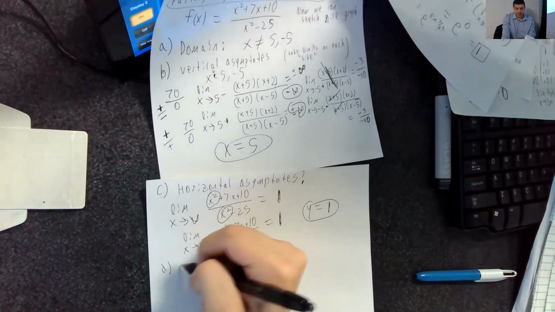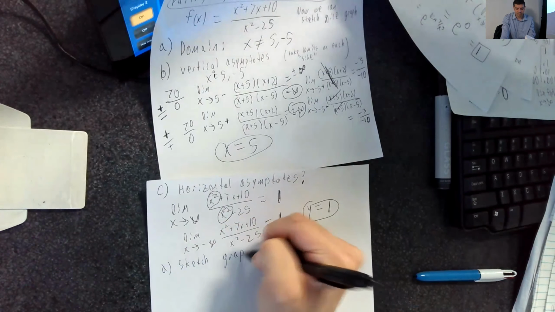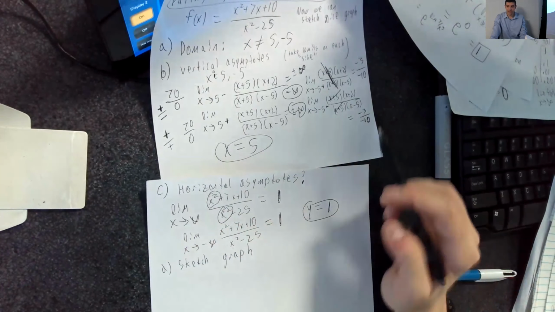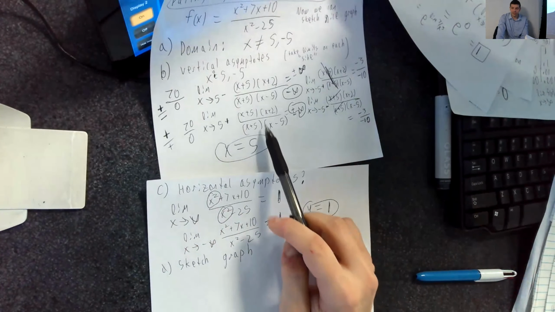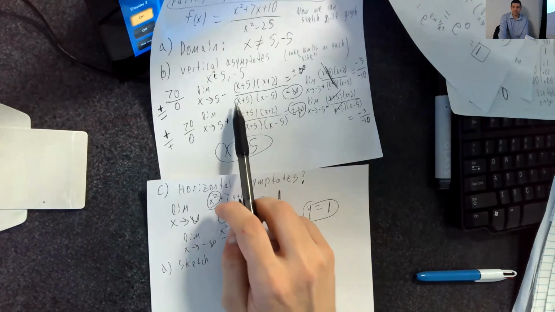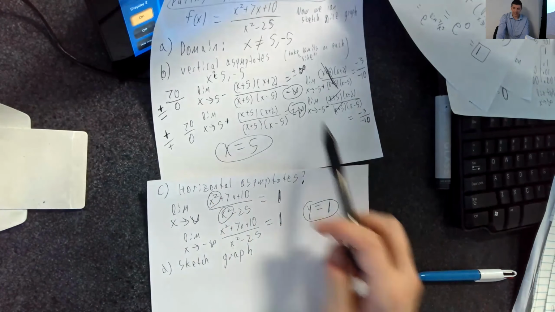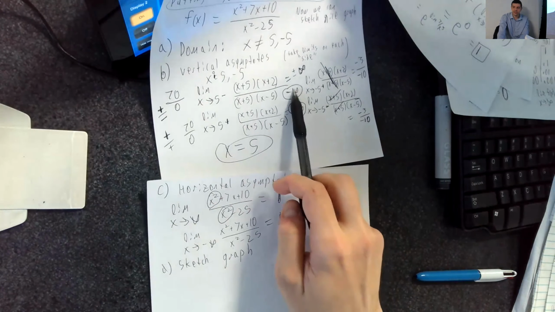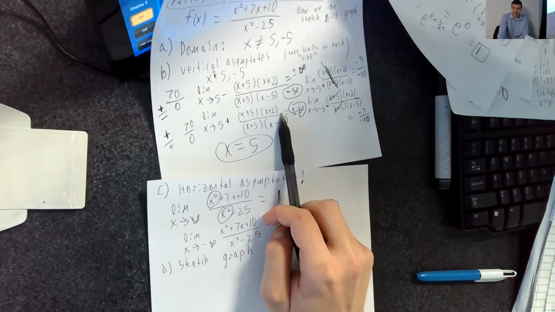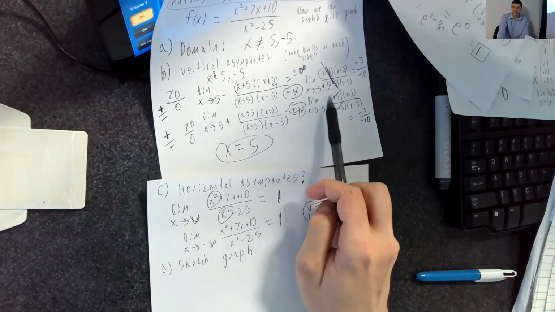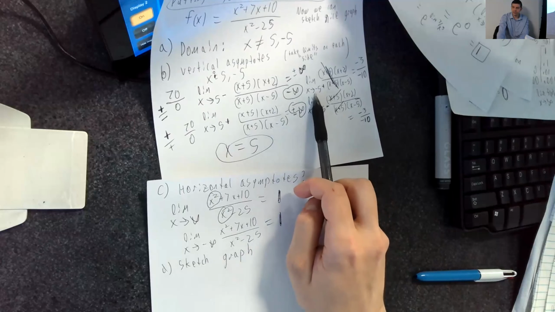So part D, now we can sketch the graph. Now, this is the trickiest part, but try it, guys. Try it first. You have a vertical asymptote at 5, negative infinity to infinity, left and right. Start with sketching the vertical asymptote, which is x equals 5. Then start sketching the hole at -5, because we did a limit at -5.